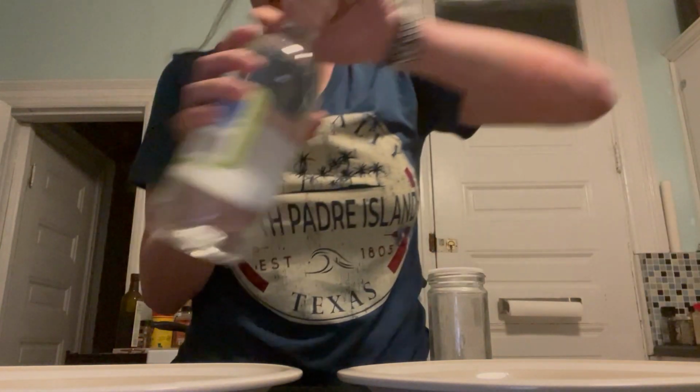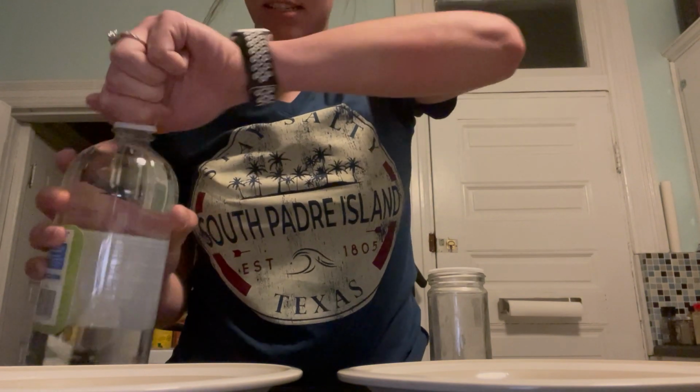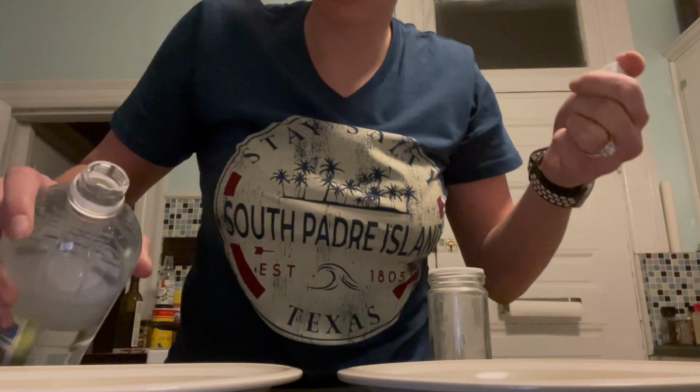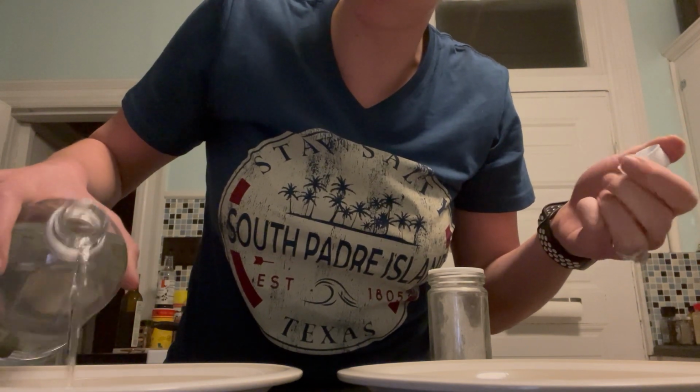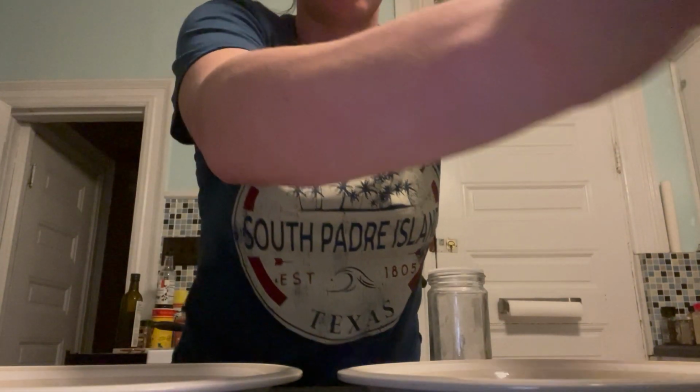So the first thing you're going to do is fill your empty bowl, which is this one in front of me, with vinegar. So let's do that. I am going to fill it just enough so I know that my pennies are going to be underneath. The second thing you're going to be doing is taking some salt.